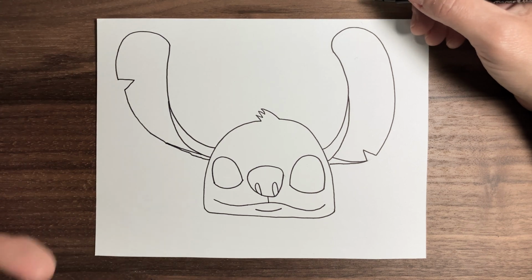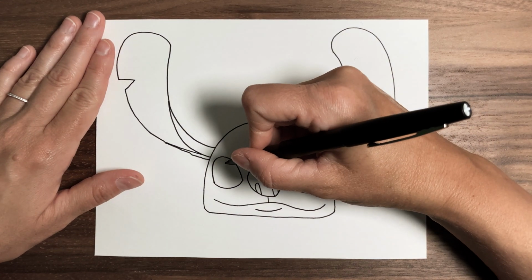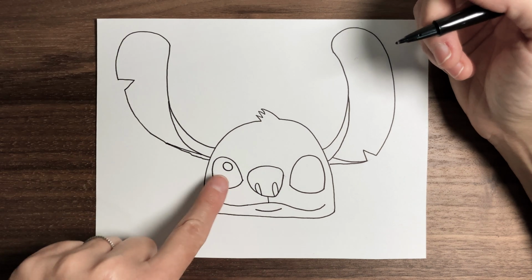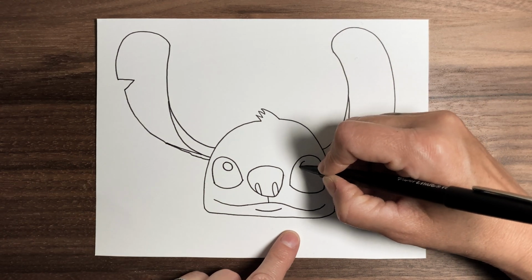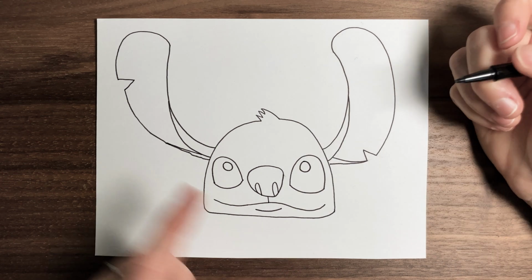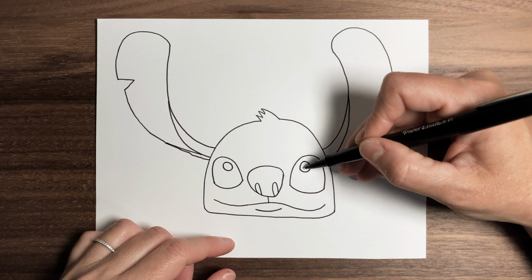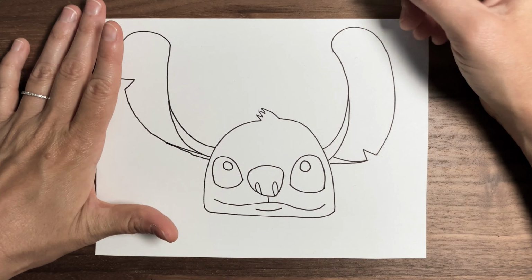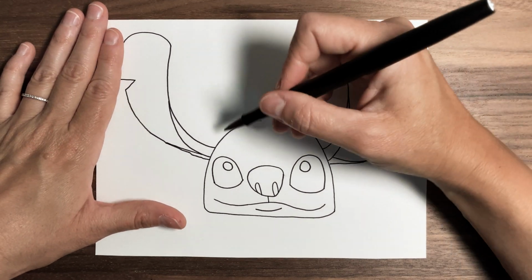Now, Stitch has a big highlight in his eye. So I'm gonna draw a big circle towards the top of my eyes here. And this will just be to remind me that when I'm coloring black, I'm just gonna leave those 2 dots white, okay? That's the highlight.